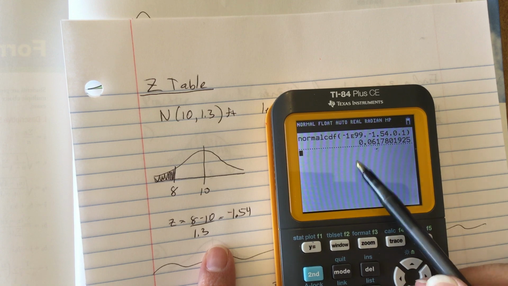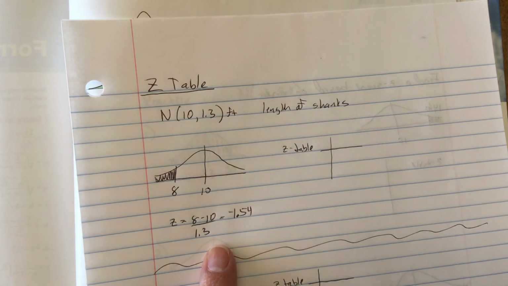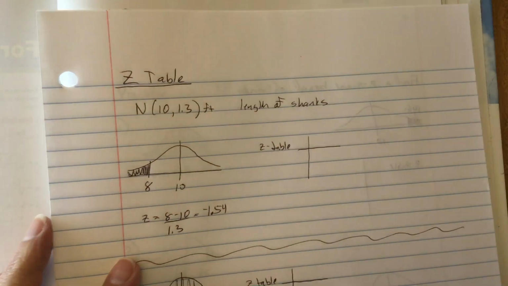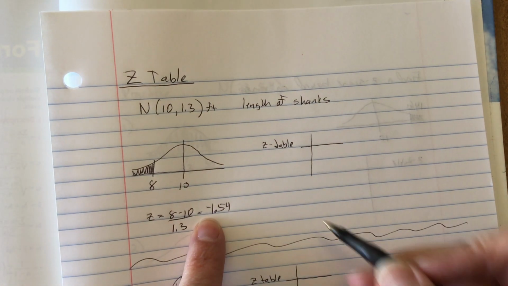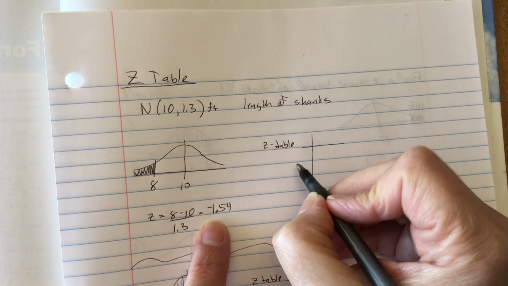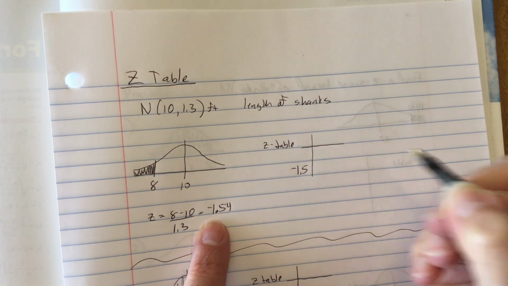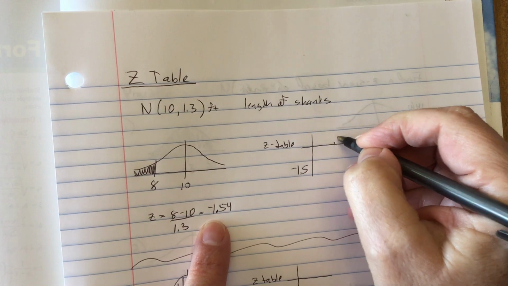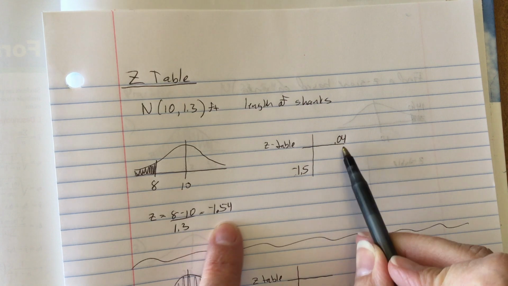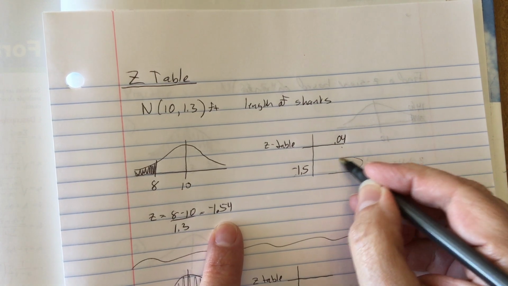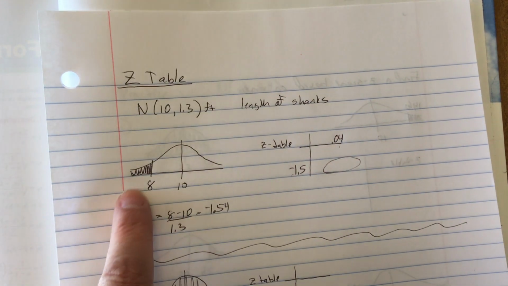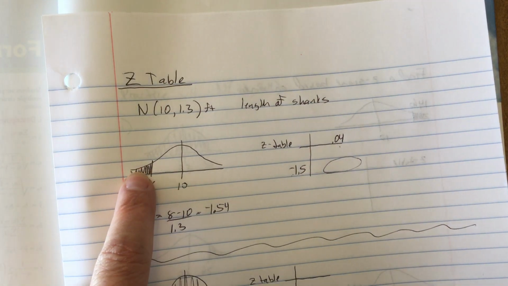But if we don't have a working calculator, let me show you how to do it in the table. In the Z-table, we're going to break our Z-score up. We do the first digit on each side of the decimal, so negative 1.5, and then on the top we look for 0.04. We find the intersection to get us negative 1.54. When we find the intersection of those two values, we should find our probability, or our area, that corresponds to the shaded area.